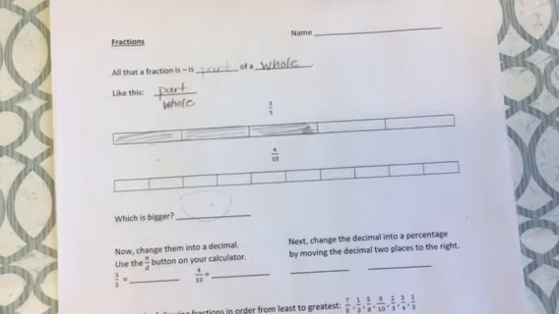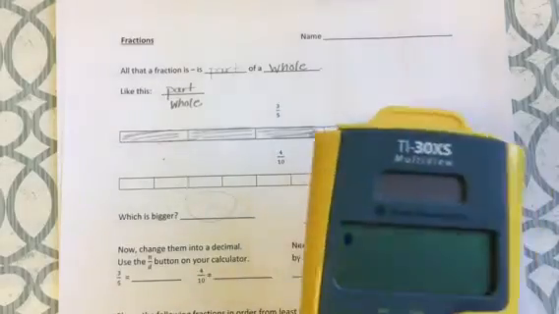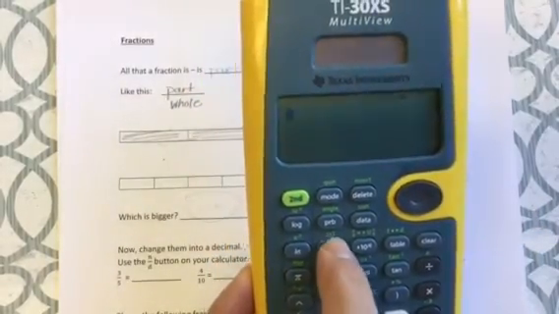Next, what we're going to do is we are going to change a fraction into a decimal, because that's something in your math classes that you are asked to do many times, okay? So one thing when you're doing this is why I think it's very important to use the yellow calculators that are provided to you in your math class. You're going to use this N over D button, which is right here, okay?